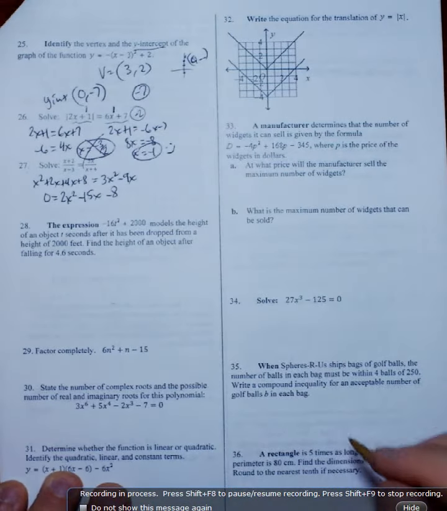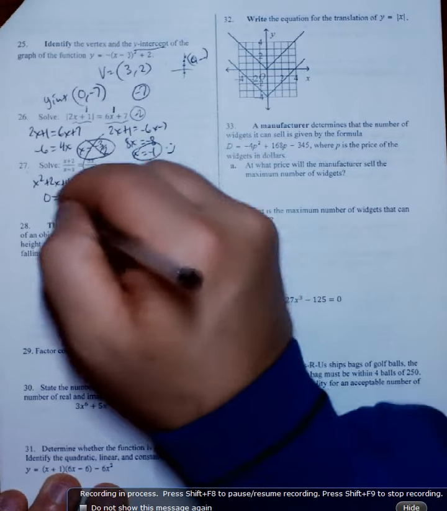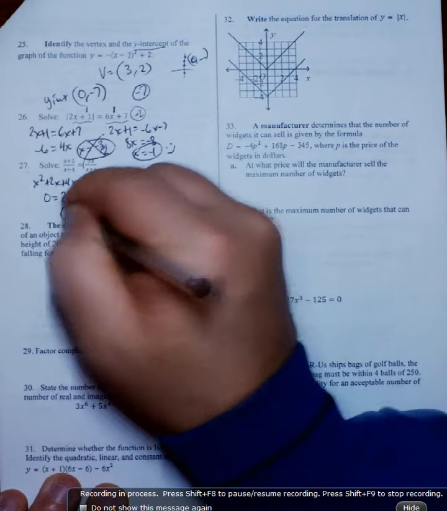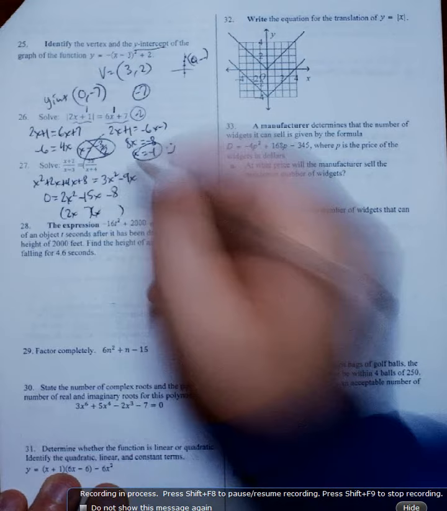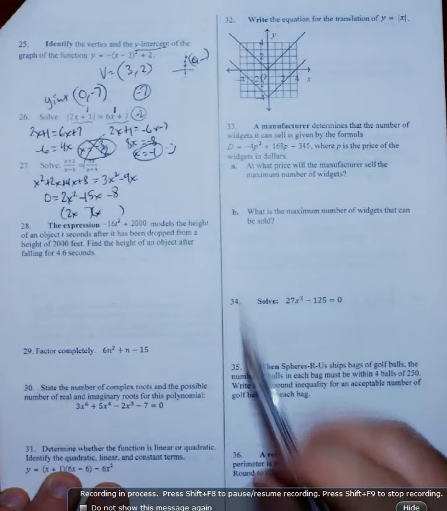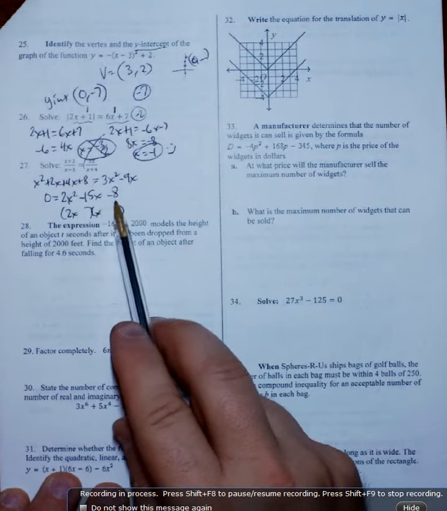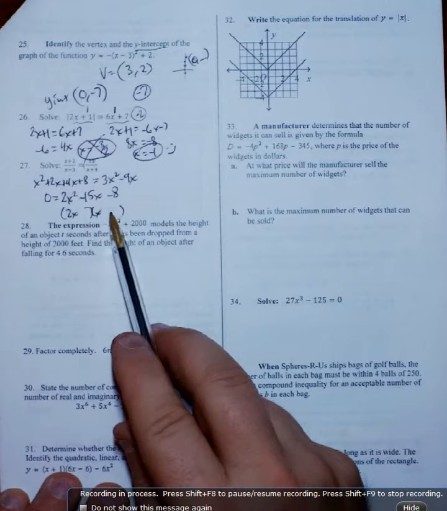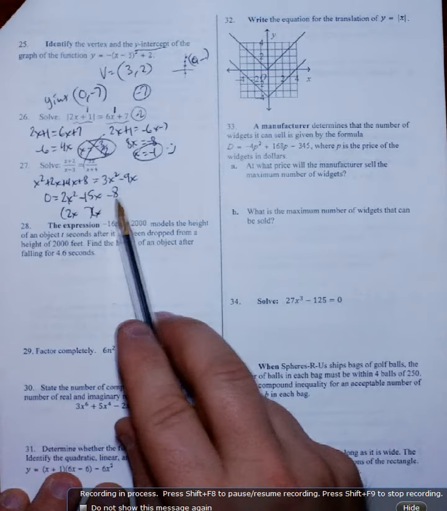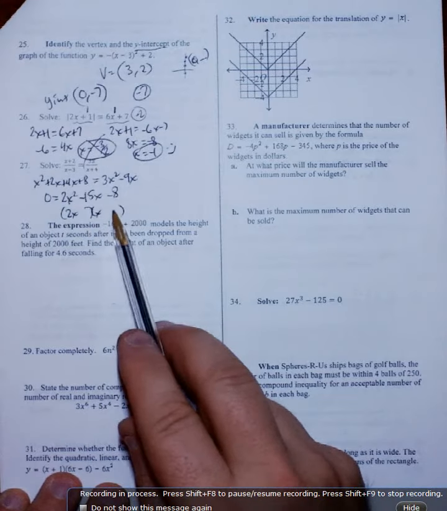Well, I don't know if I can factor this, but I'm going to try here. I'm going to try a 2x times an x. That gives me 2x squared. And then things that give me 8, let's see, 4 and 2. I don't think that's going to work. 8 and 1, I don't think that's going to give me a 15.